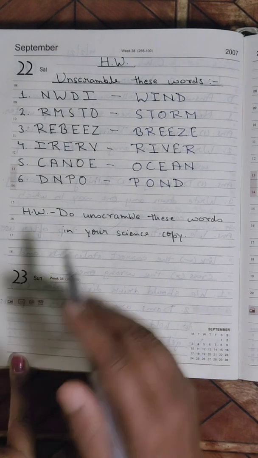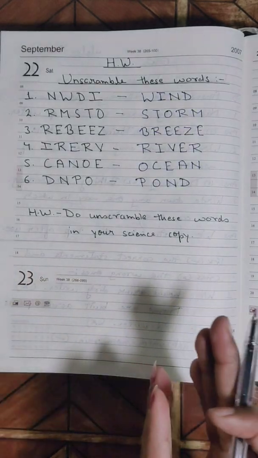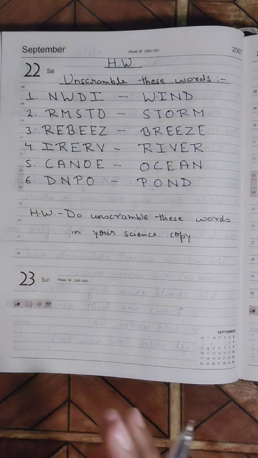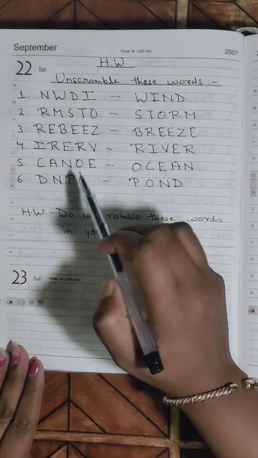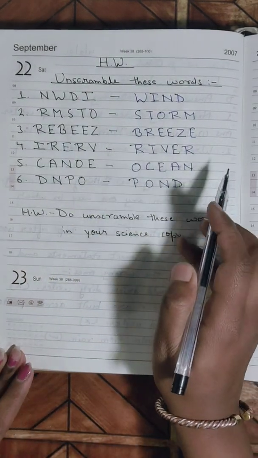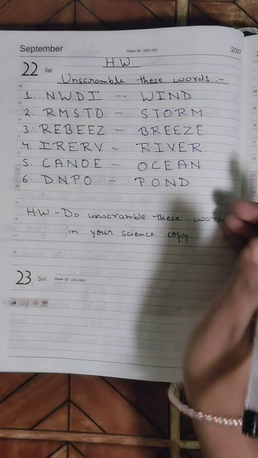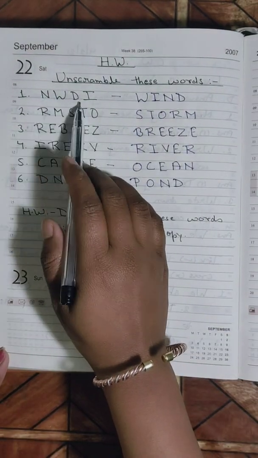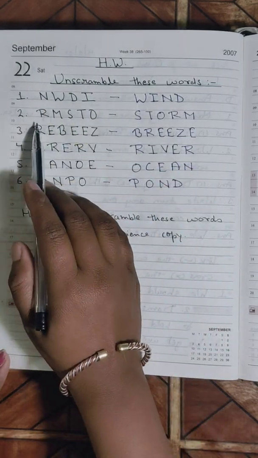Alright. So let's see. Students, write only in capital letters. Don't write capital and small letters, don't mix them. Write only and only in capital letters. Alright. Unscrambled words are always written in capital letters. Okay. So you will write this. This is wind. Number 2.